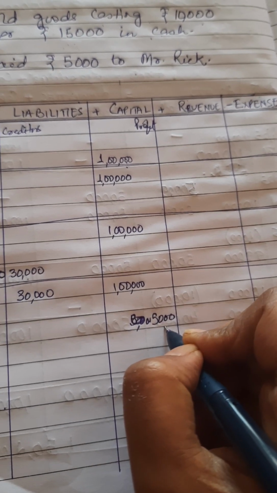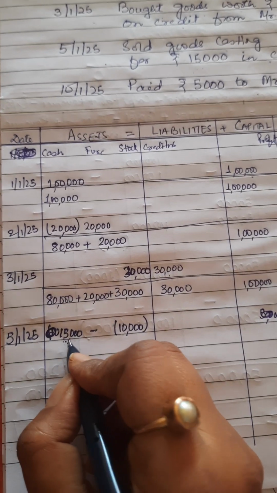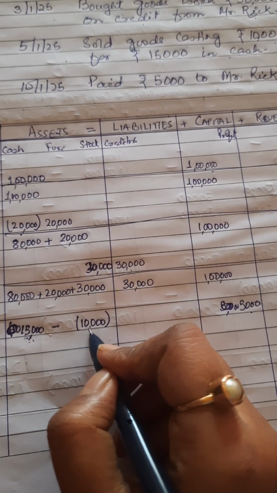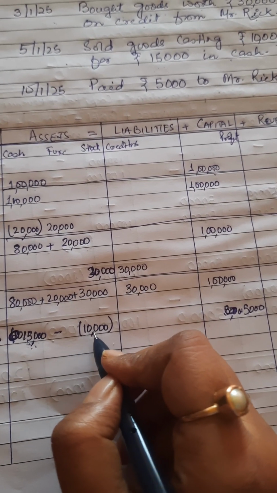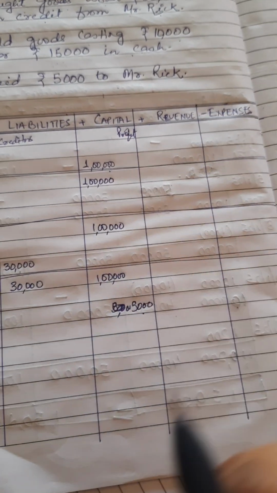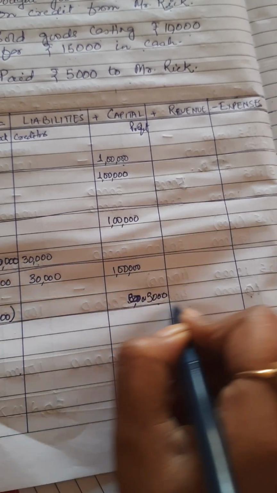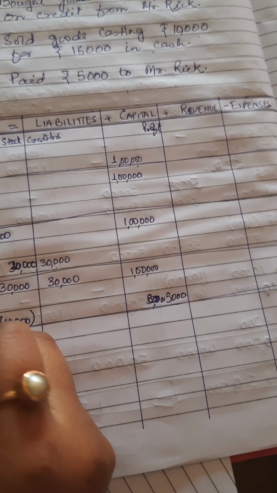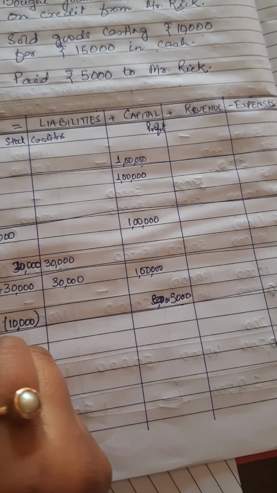So friends, I hope it is clear that 15,000, I am getting cash. For the goods which I sold, which went out of the business, is 10,000. So there is a profit of 5,000 which should be added with the capital. So I close it again. Now let's see what we have. We have here cash, that is 95,000.